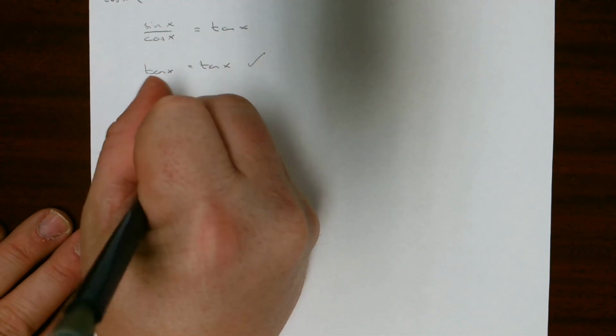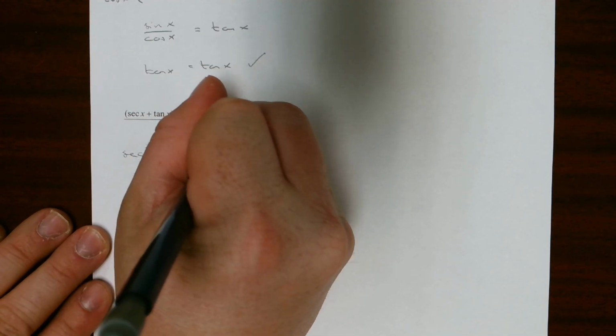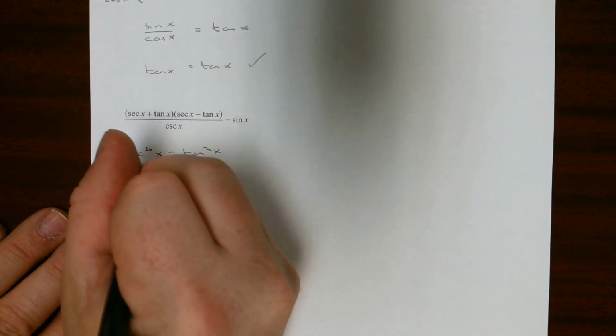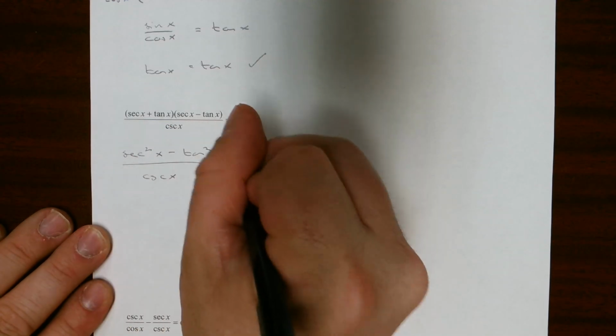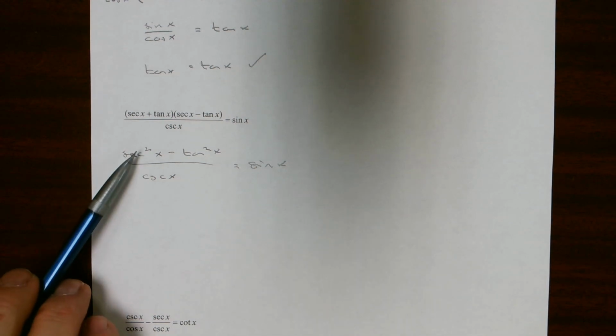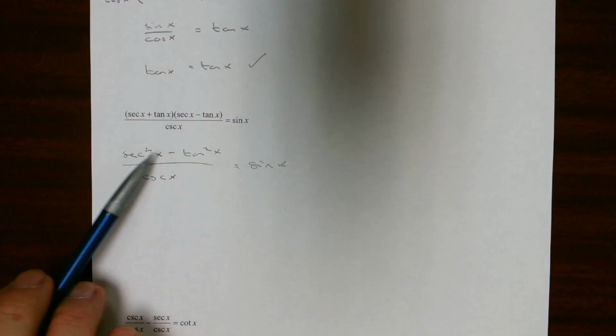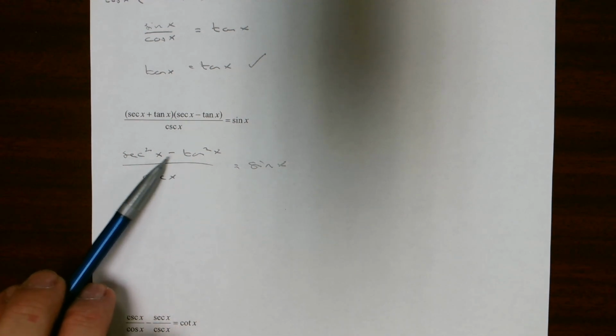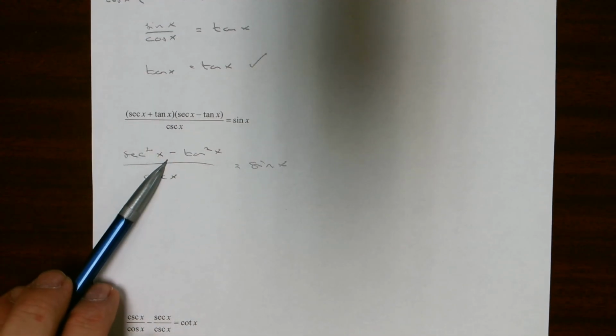That's going to give us secant squared minus tan squared on top, all over cosecant, which is somehow supposed to equal sine. Well, anytime I see a squared and a squared, or a squared and a 1 of anything, I'm going to start thinking Pythagorean. We just FOILed, now let's do Pythagorean.